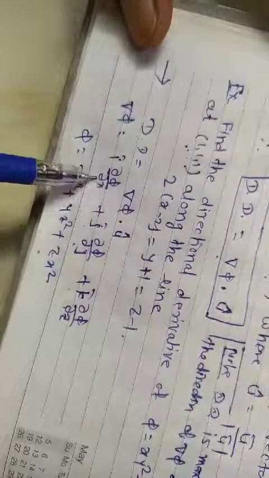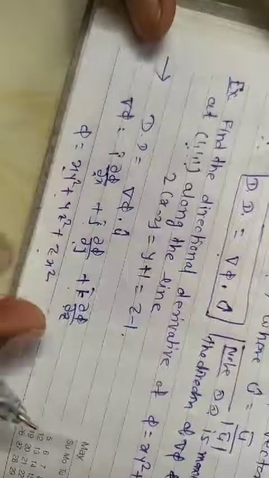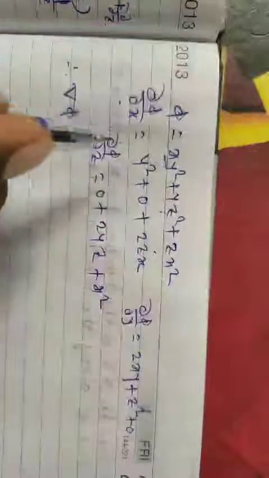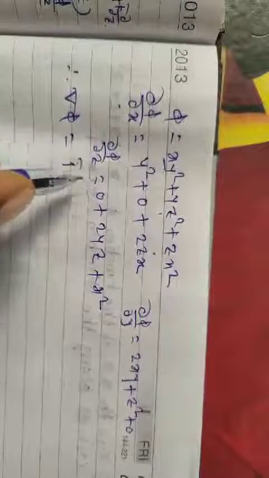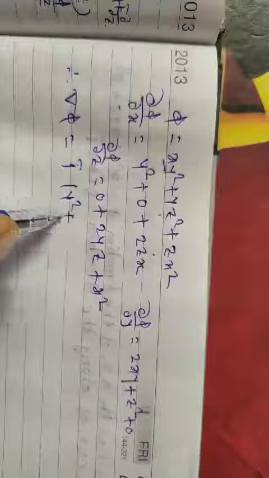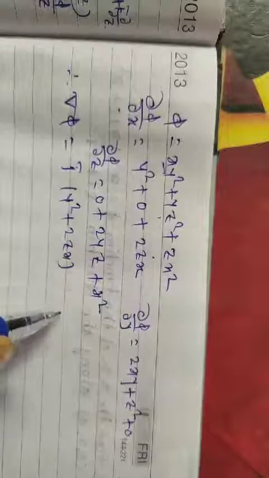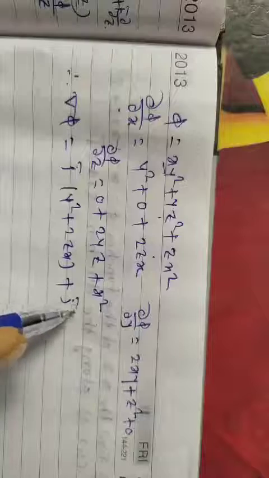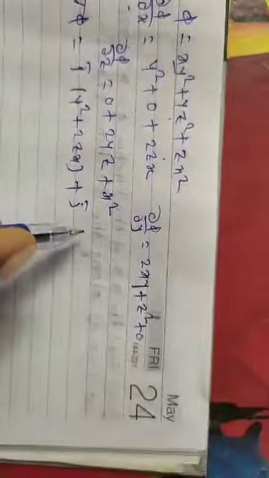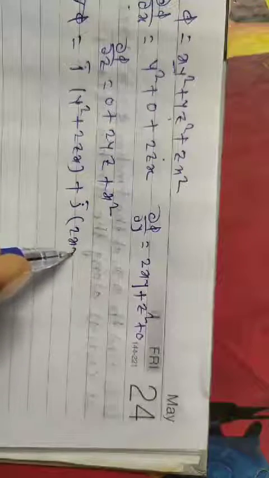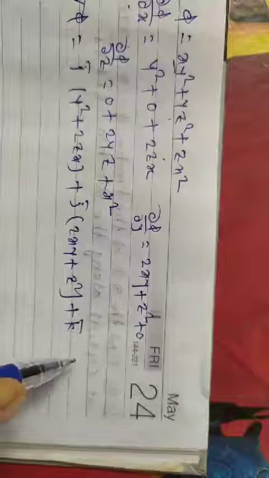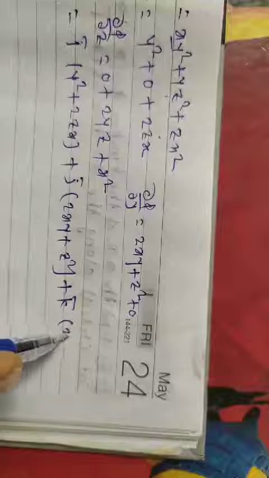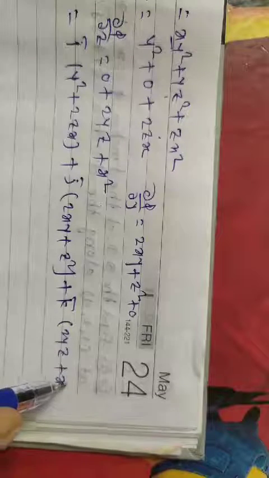Here put the values of ∂φ/∂x, ∂φ/∂y, ∂φ/∂z. Then del φ = i (y² + 2zx) + j (2xy + z²) + k (2yz + x²).